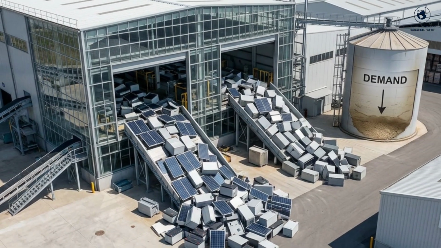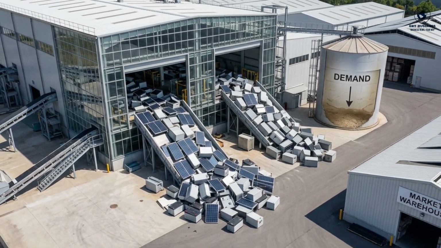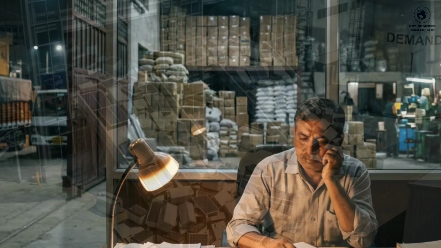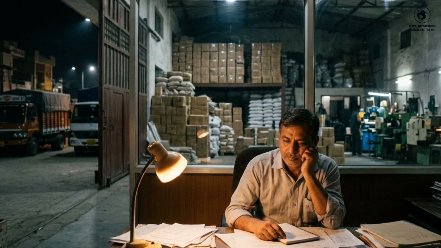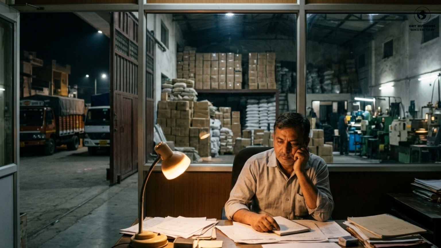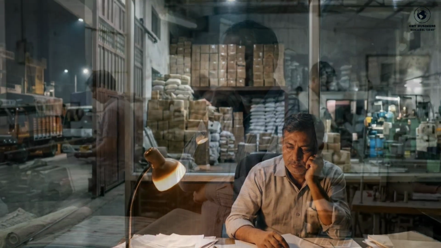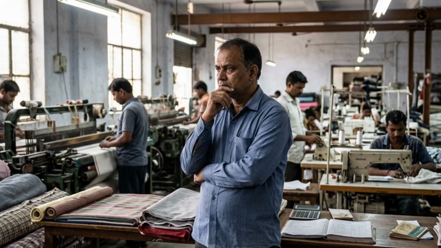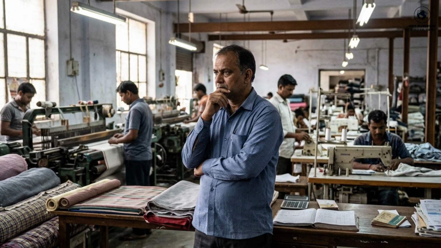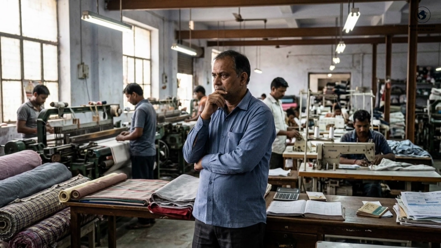What is overcapacity? Why is China's excess production scaring the world? A factory owner in a small town was sitting until late at night. Outside, trucks were standing, the warehouse was full, machines were running, but orders were falling short. He was thinking, if the market is already filled with cheap goods, how will my factory run? Who will pay the laborer's salary, bank loan, and electricity bill?